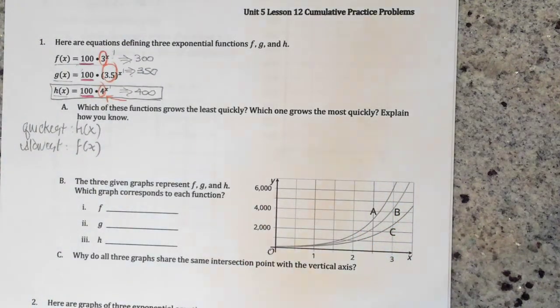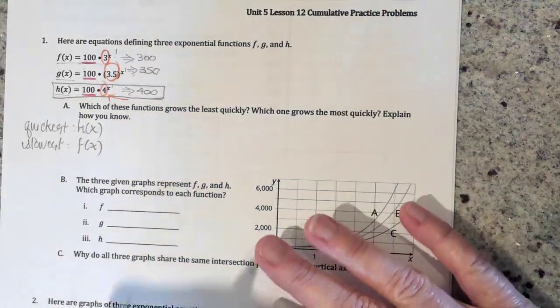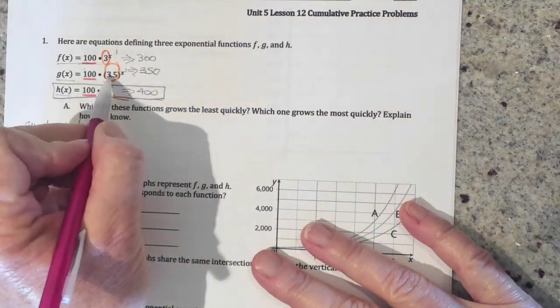Okay, and it says, explain how you know. Well, what I like to do is look at the growth factors.